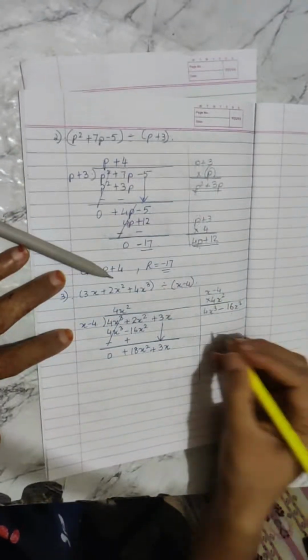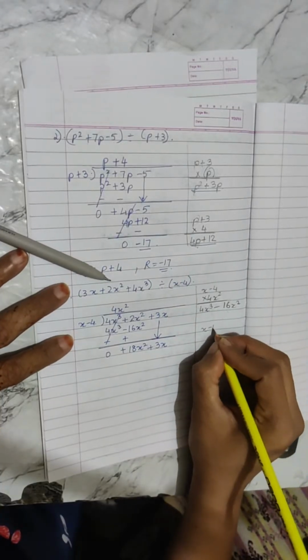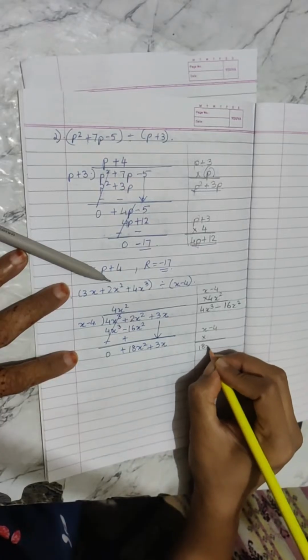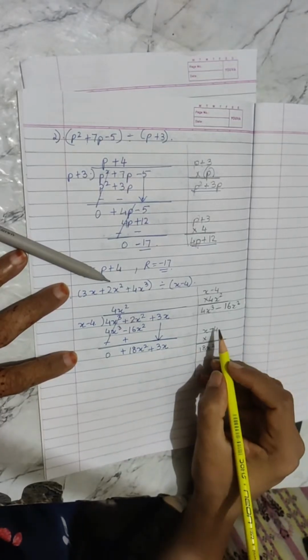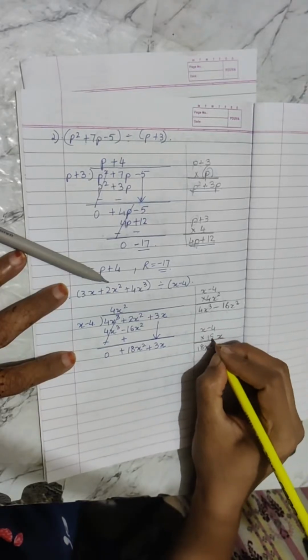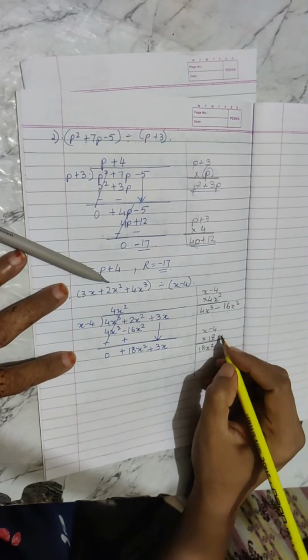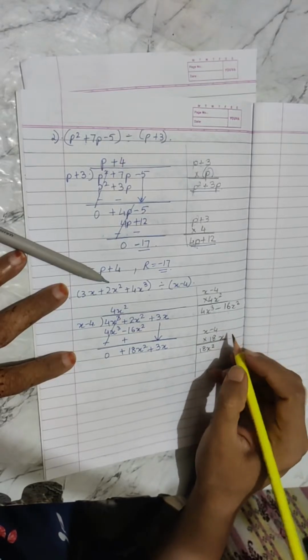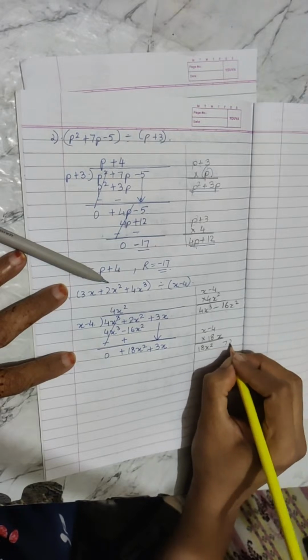Again, now what I have to do, x minus 4 I have to multiply, and I should get 18x square. So x into x gives me x square and the number 18. 18 fours is 72.